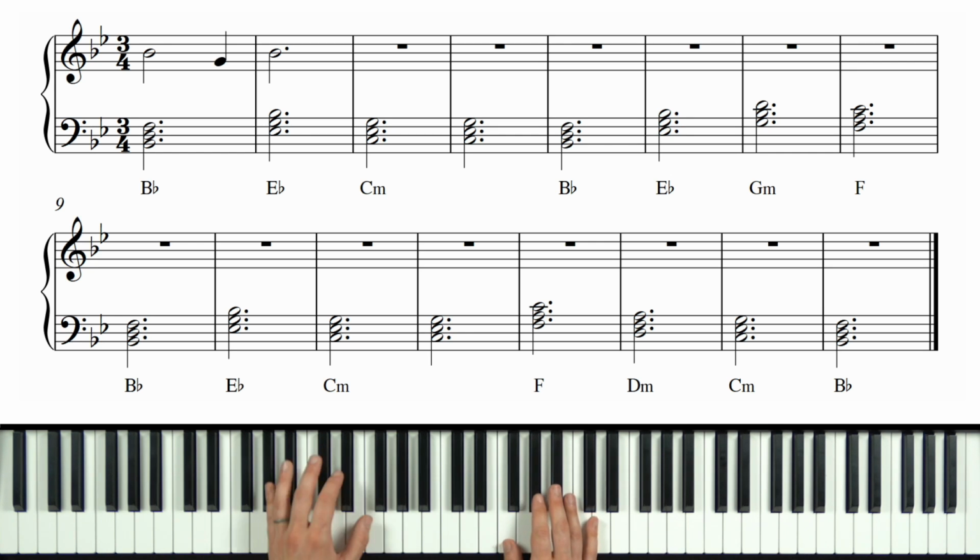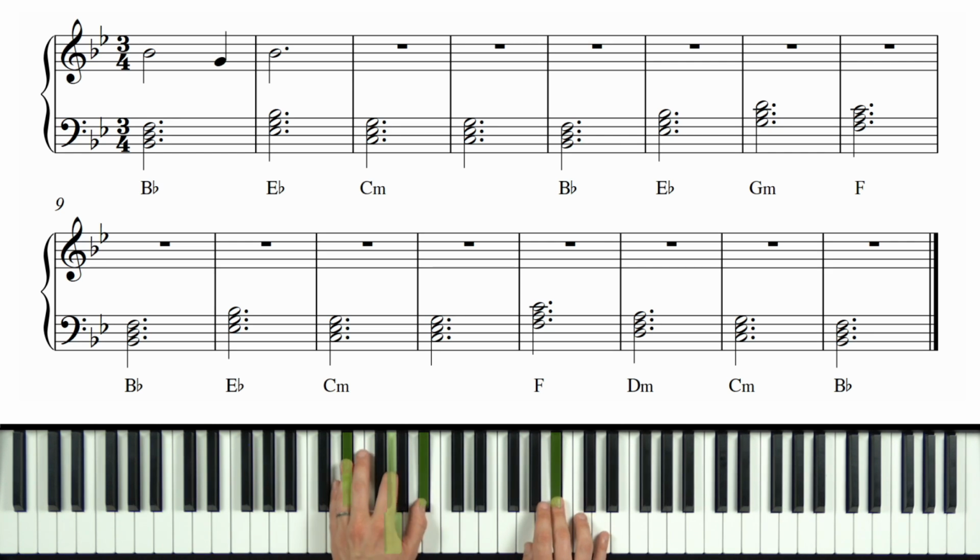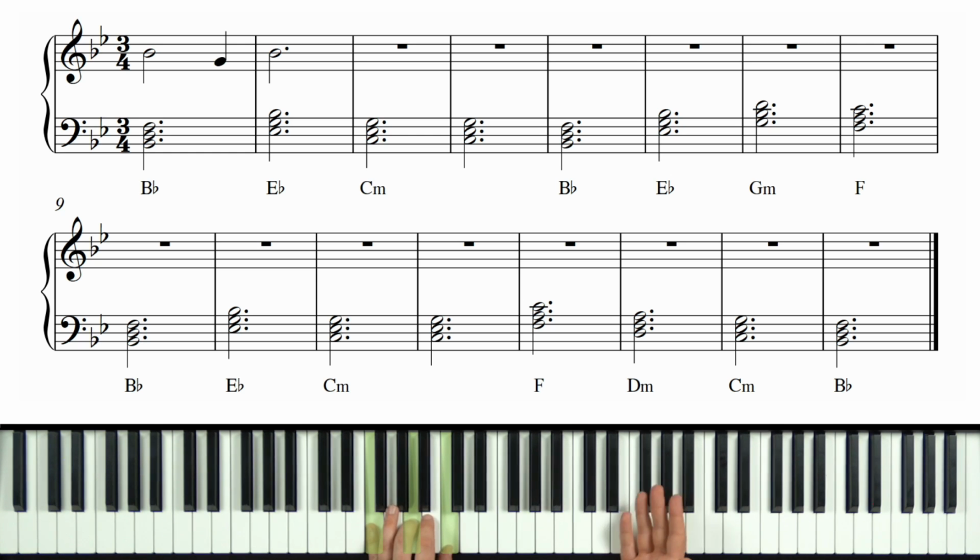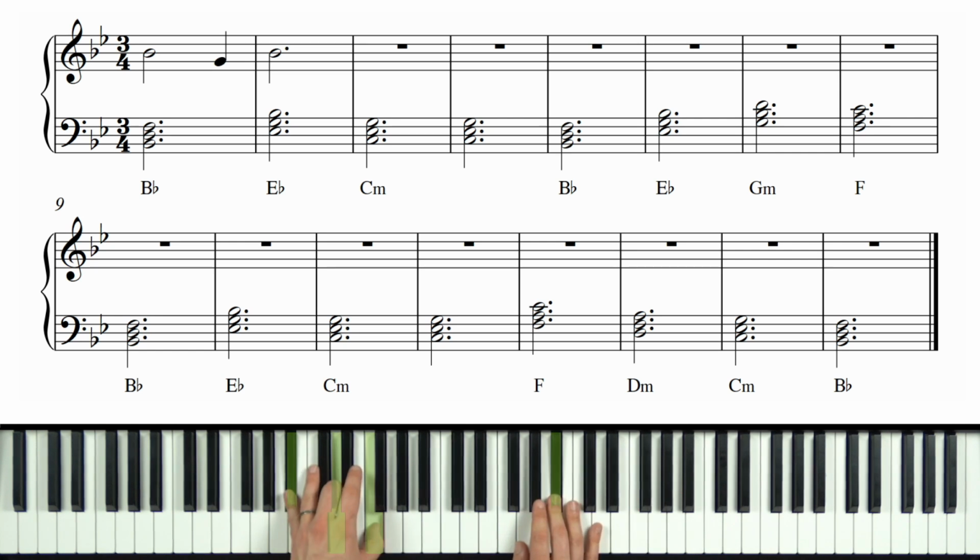And that could look something like this. I hope you heard that same kind of pattern, but it was a little different on that second phrase. That's one way to do it. And then here we could do something busier.